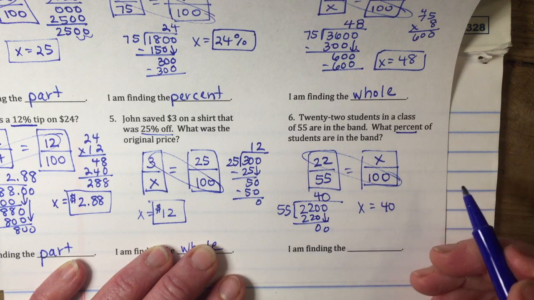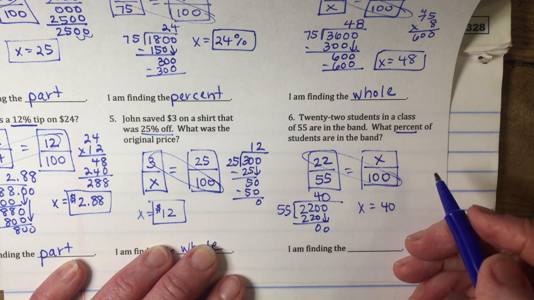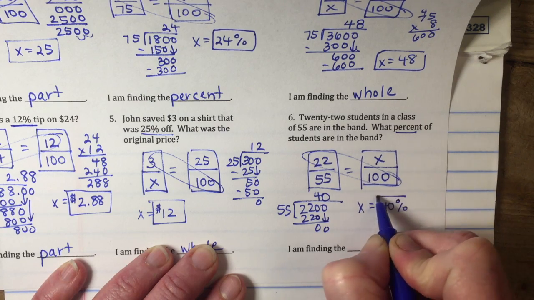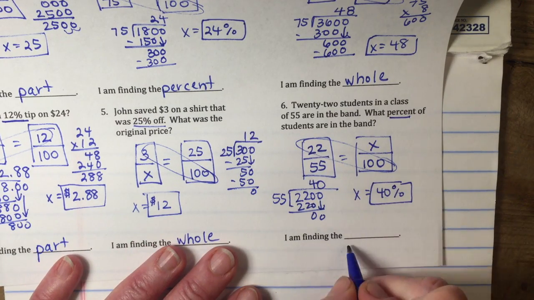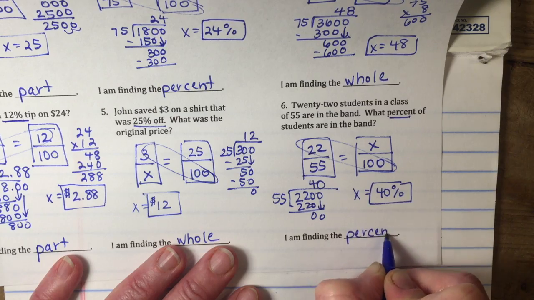And then I want to make sure I'm answering the question. So what percent of students are in band? 40%. Go ahead and write that as a percent. And fill this in. We're finding the percent.